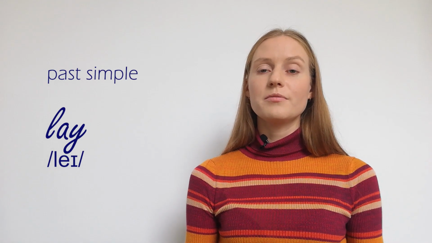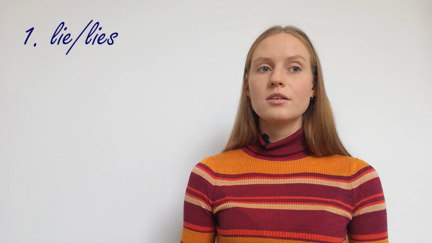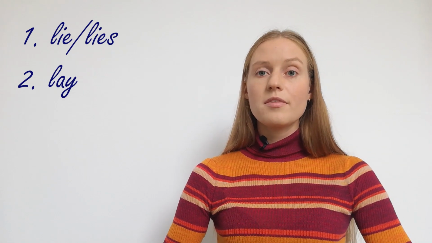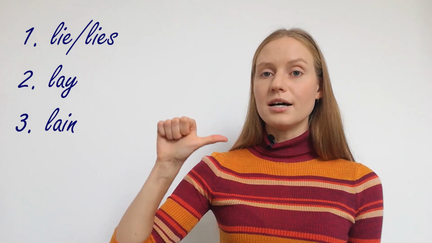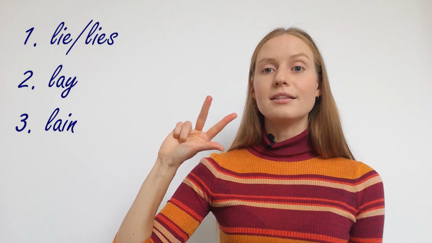The confusion starts when we are looking at the past form or the second form of the verb to lie, which is lay. Yes, it is exactly the same as the present form of the verb lay, which means to create that layer, to put something on the surface. Now we have lie or lies. So the second form we have lay, and the past participle or the third form of the verb is lain. So lie or lies, lay and lain.